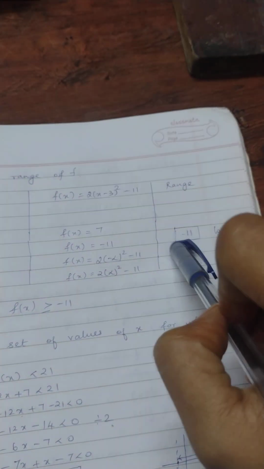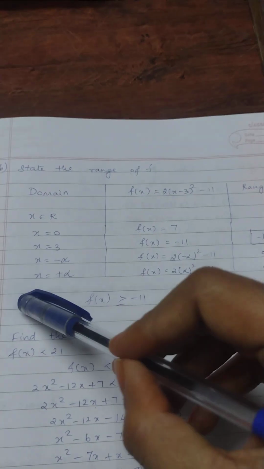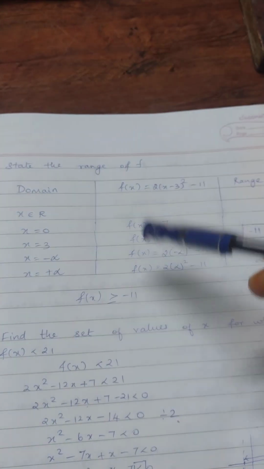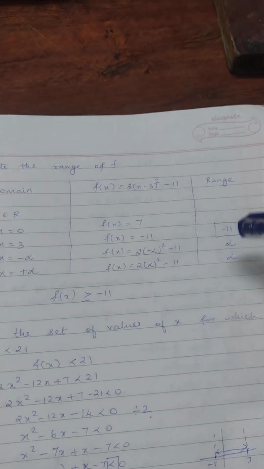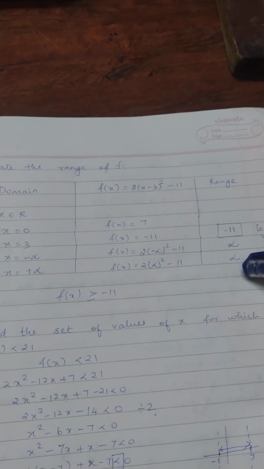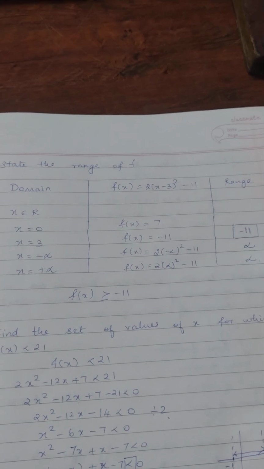So I will be able to find out the lowest value of the range. And since I have told you it can be any number, it goes from minus infinity to plus infinity. If I substitute minus infinity and plus infinity, definitely I will get the range in infinity. So this only tells me that the highest value can be infinity.